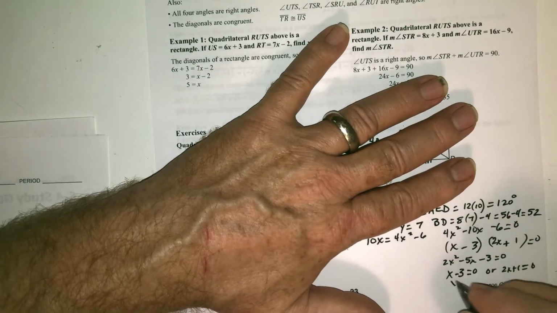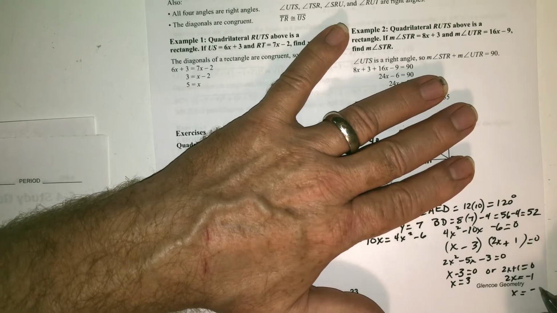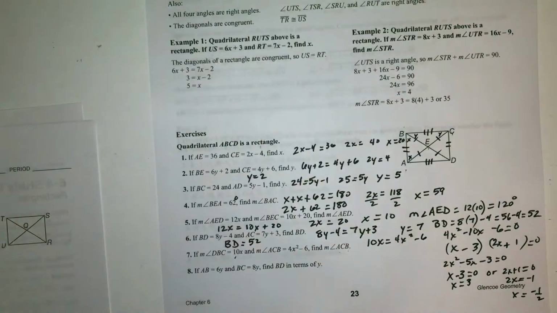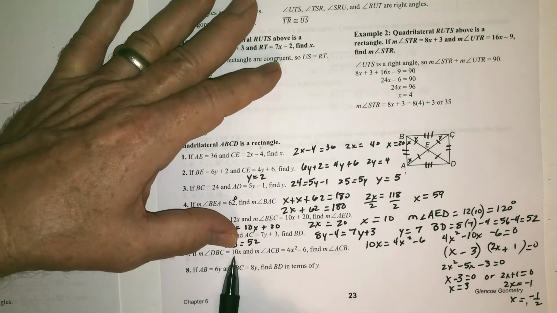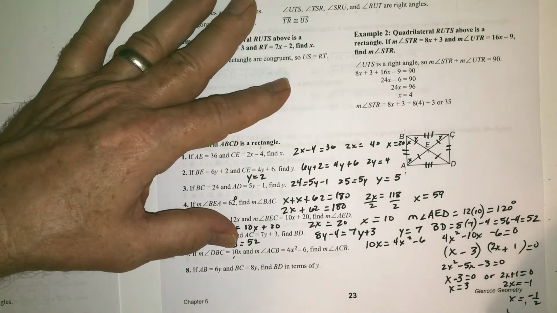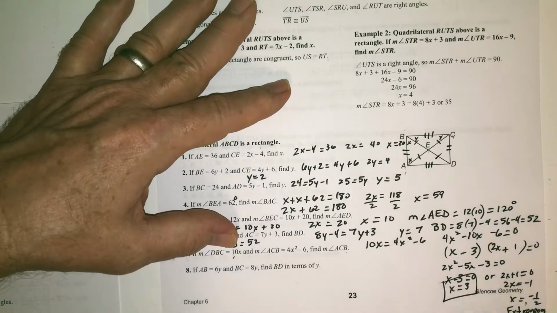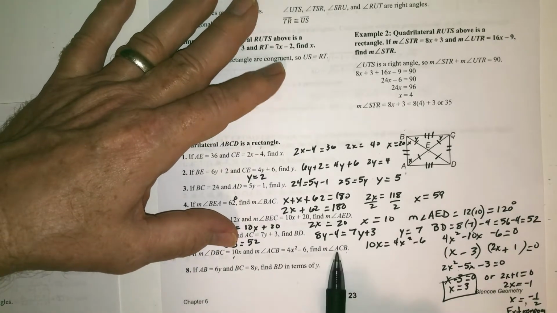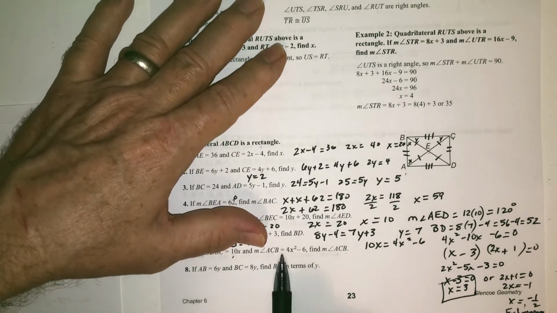This would give you x is equal to 3, and this one would give you 2x is equal to negative 1, which means x is equal to negative 1/2. And this is an extraneous solution, because if you put it in for 10x, then you get the measure of an angle equal to a negative measure, so that doesn't work. All right, so there's the value of x. Now, it did not want us to find that value of x. It wants us to find the measure of angle ACB.